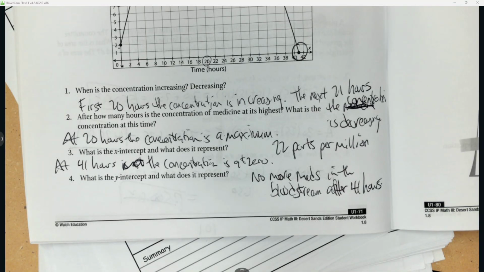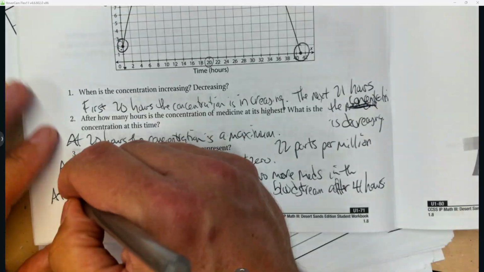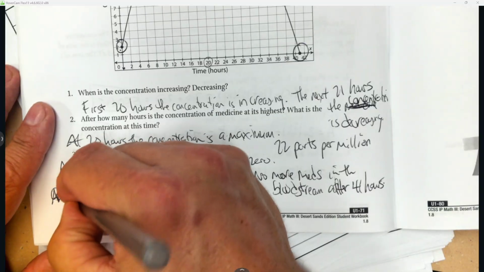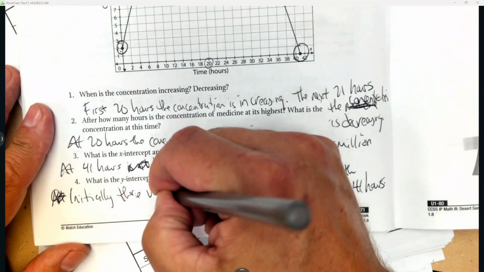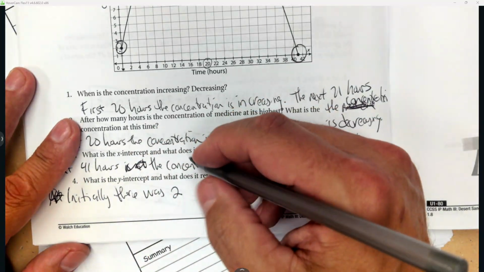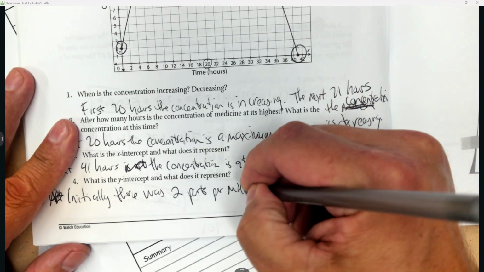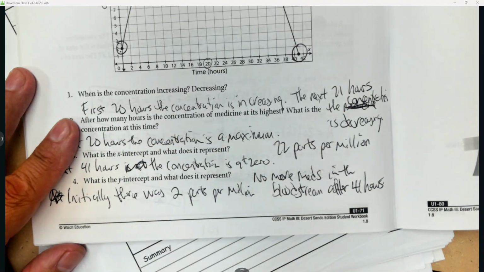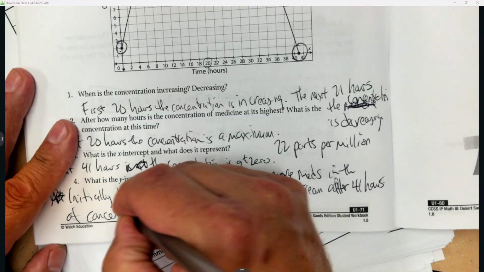And what's the y-intercept? So initially, let's say initially, there was 2 parts per million of concentration of medicine.